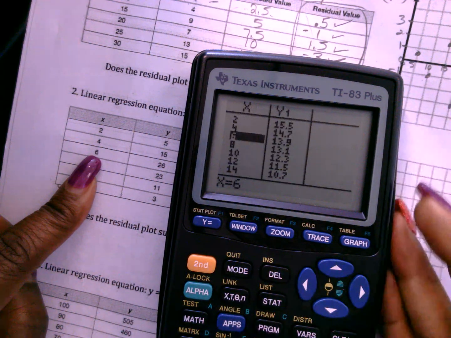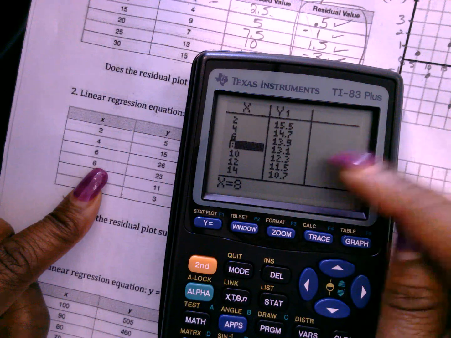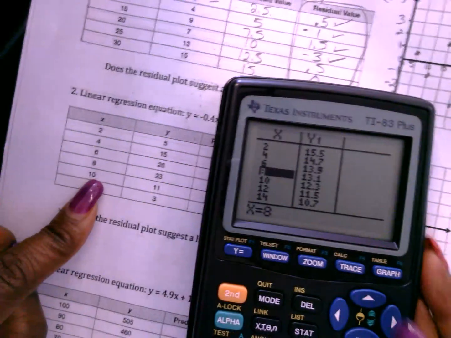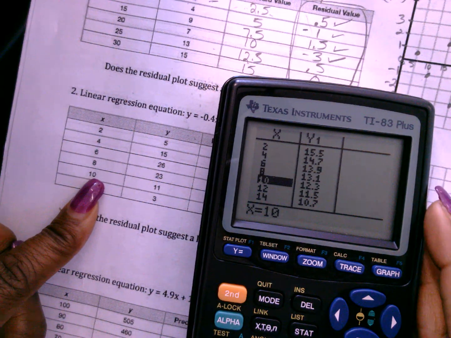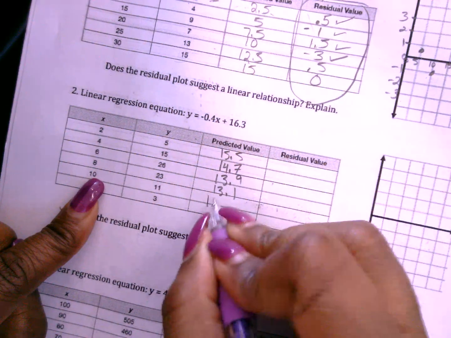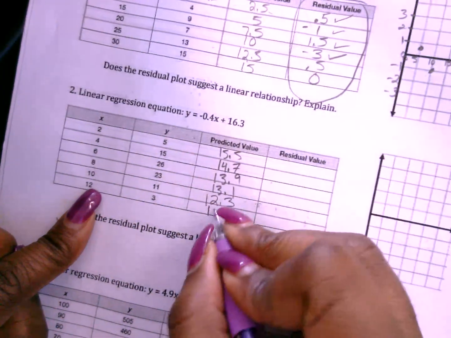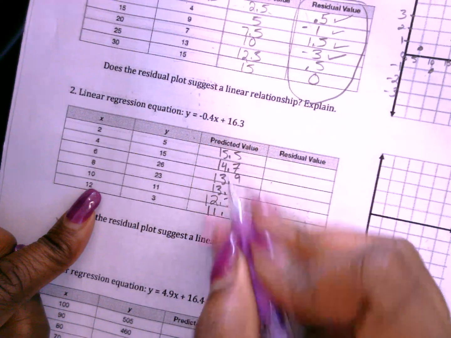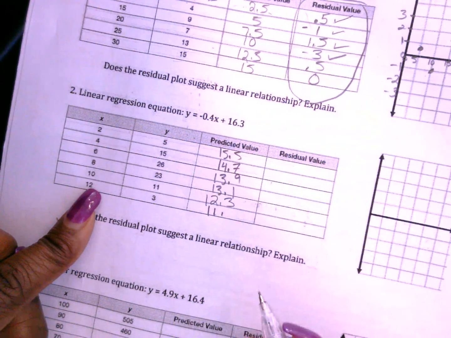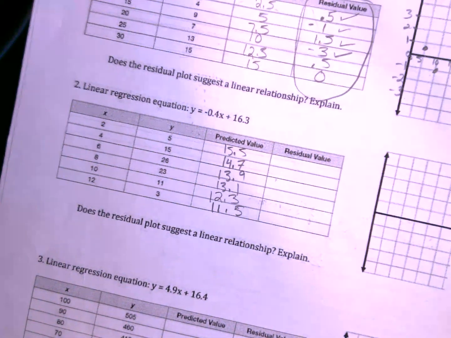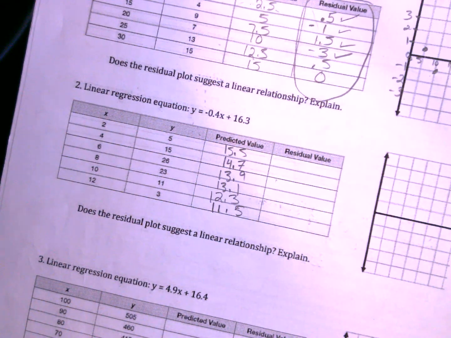All right, let me go back to my table. For 8, it's 13.1. For 10, it's 12.3. 12 is 11. This is a terrible line of best fit because you see how there are no negatives. Well, we don't know that yet, so let me not say that. But let's see how close they are. We're going to be hopeful, right?